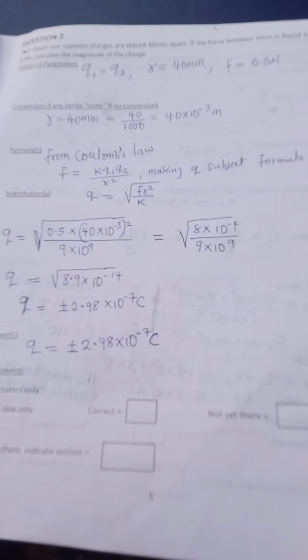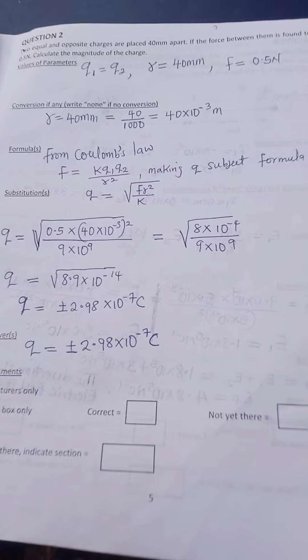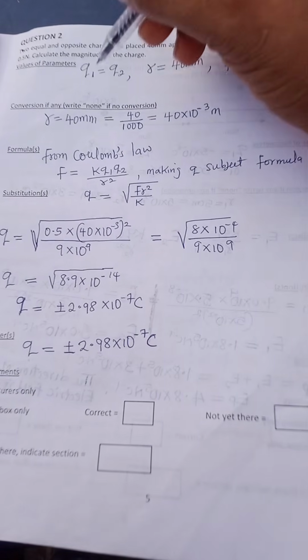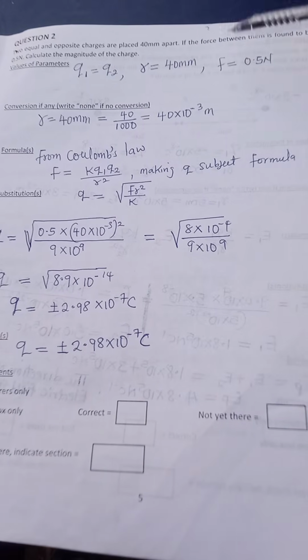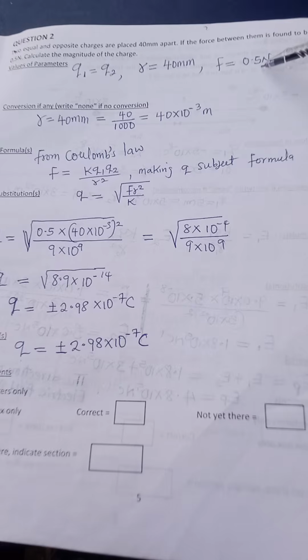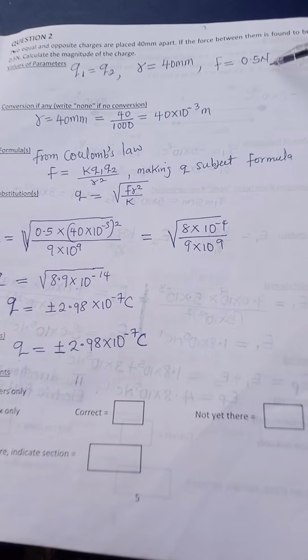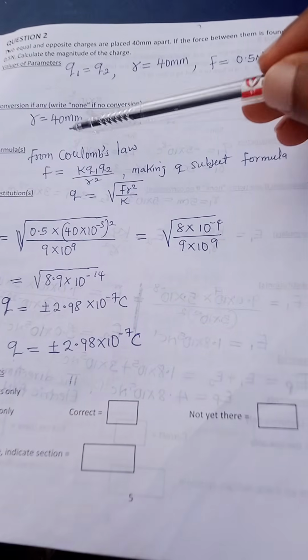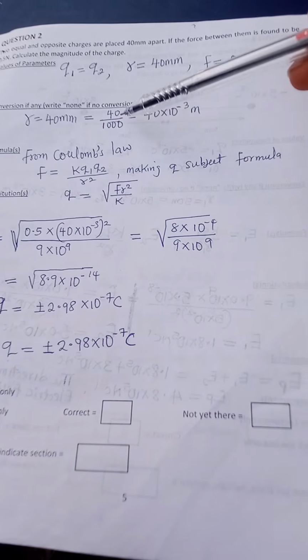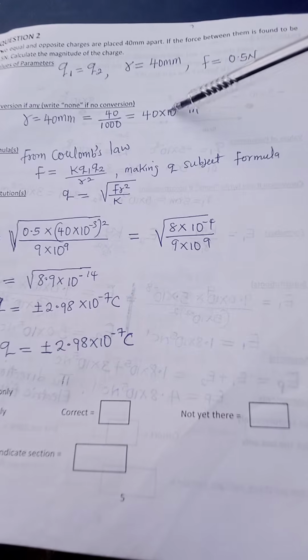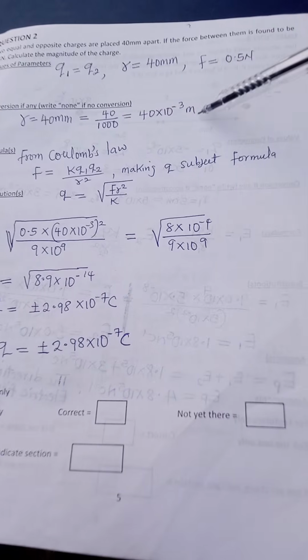You have that Q1 is equal to Q2, and that R is equal to 40 millimeter, where F is equal to 0.5 Newton. Then when you convert this, you are converting the millimeters to meters.